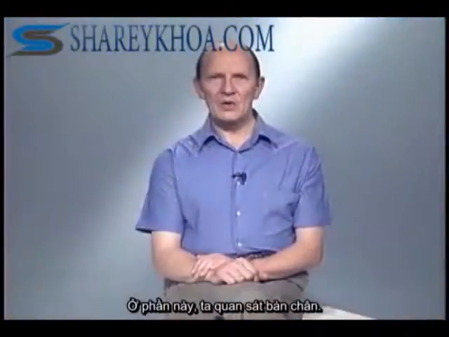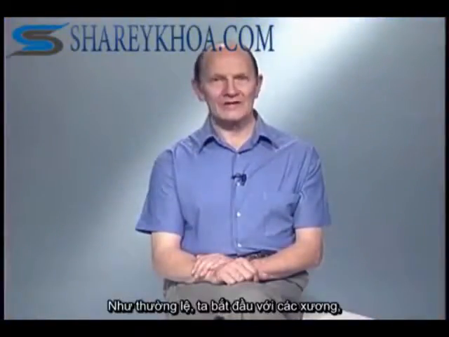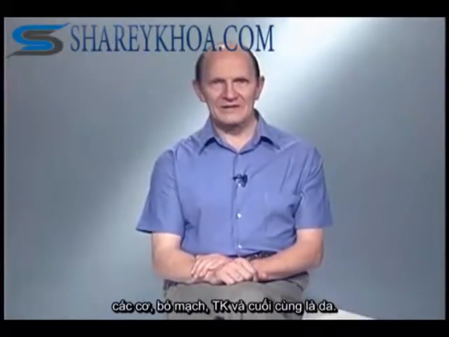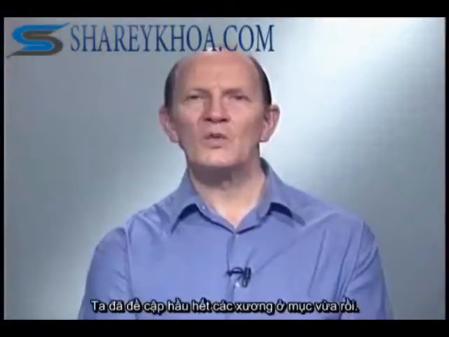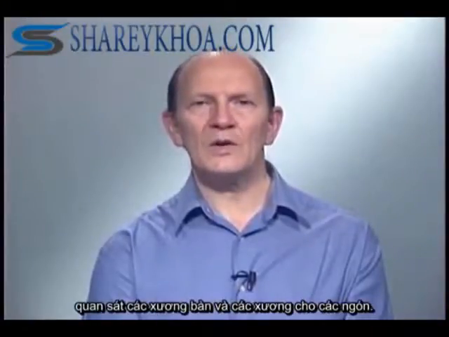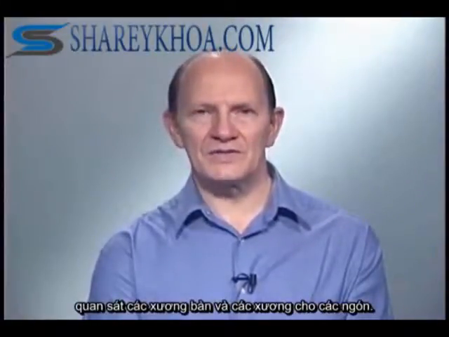In this section, we'll look at the foot. As usual, we'll start with the bones. After that, we'll look at the joints and ligaments, the muscles, the blood vessels and nerves, and lastly, the skin. We saw most of the bones of the foot in the last section. Here, we'll briefly review the tarsal bones, then we'll look at the metatarsals and the bones of the toes.